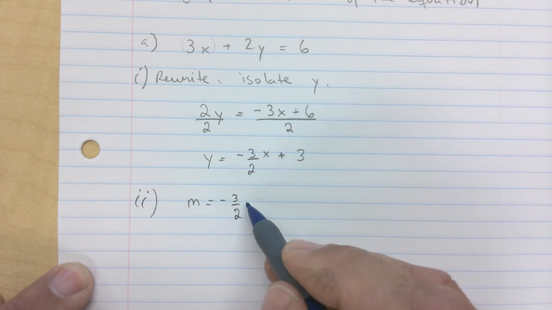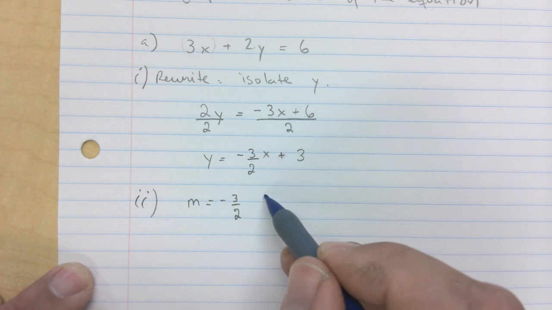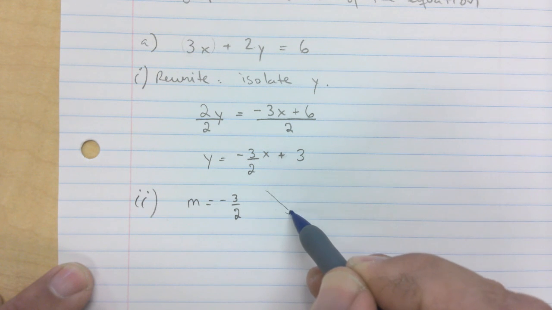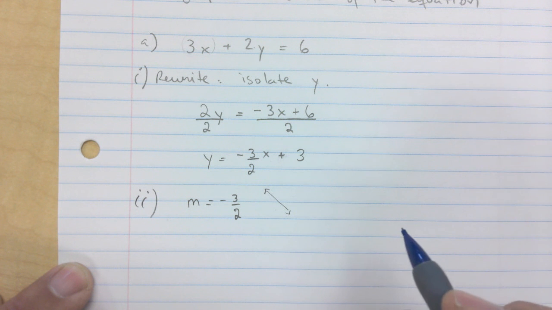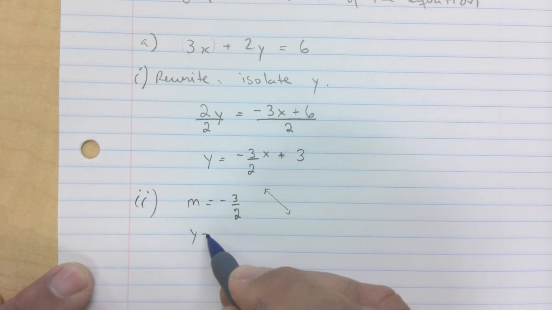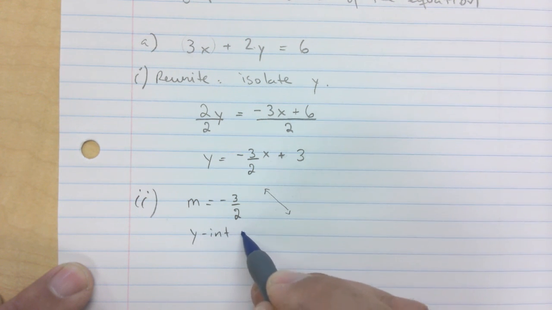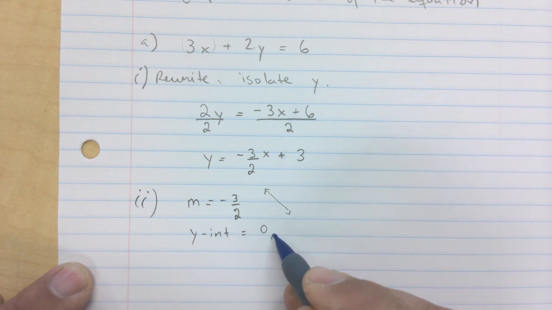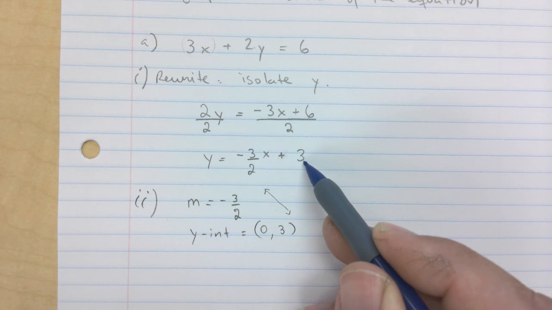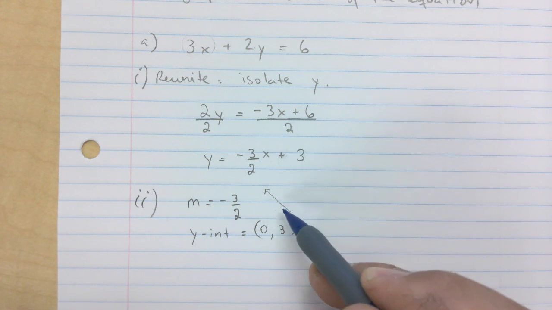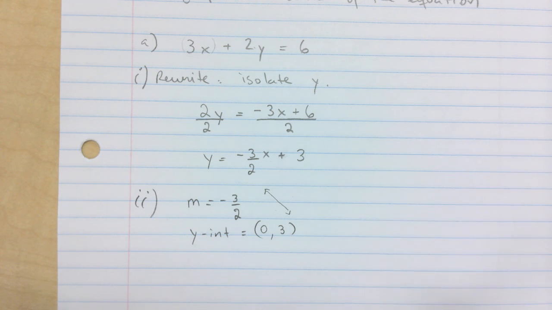So right away I should be thinking this line is going to be going down. From left to right, the line is going to go down. And my y-intercept is going to be 0, 3, because I know that b represents the y-intercept. It's the point at which it crosses the y-axis. So the y-intercept is 0, 3.